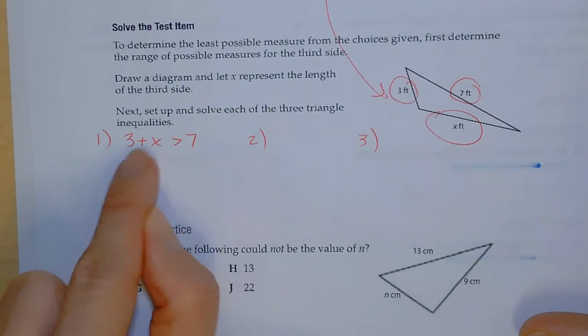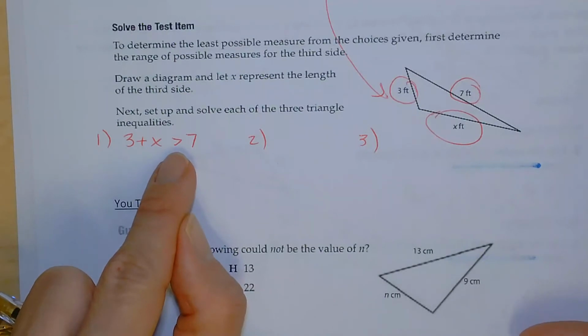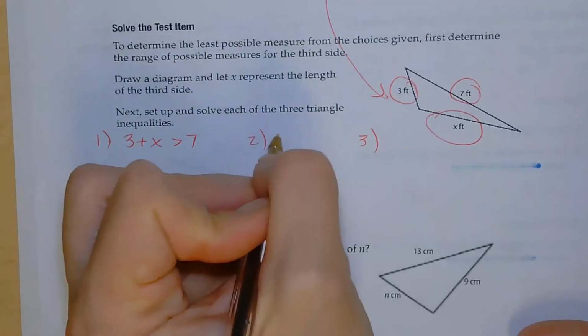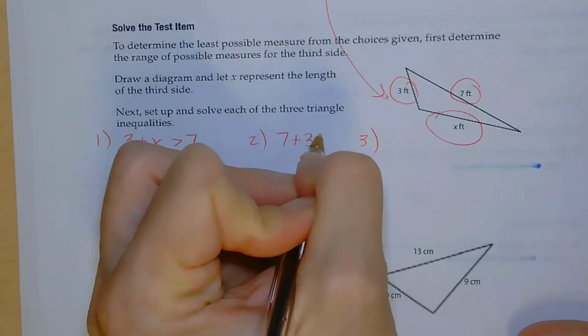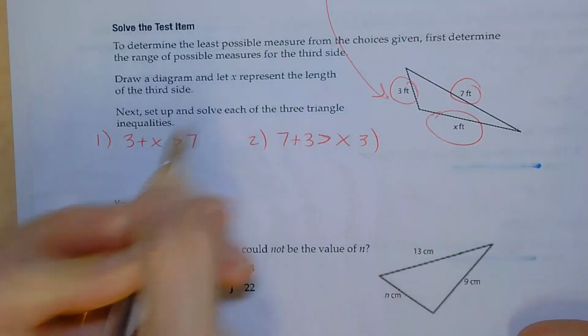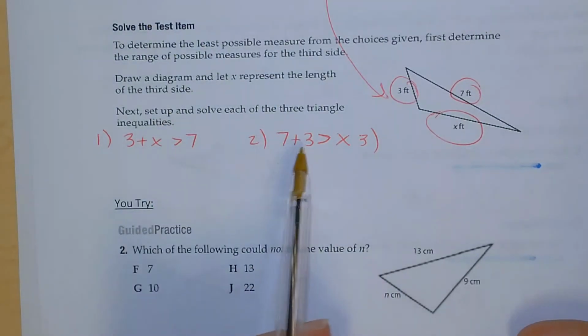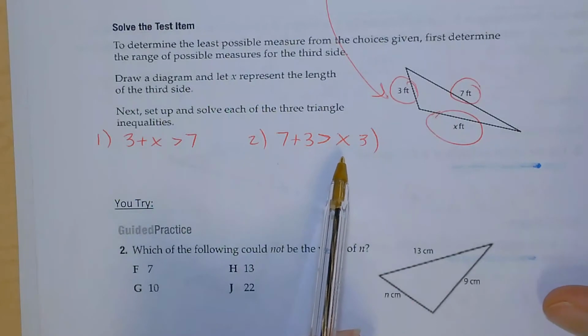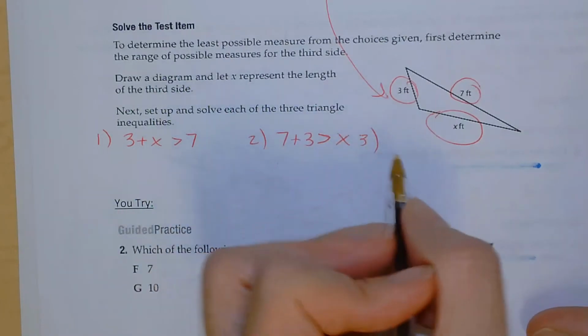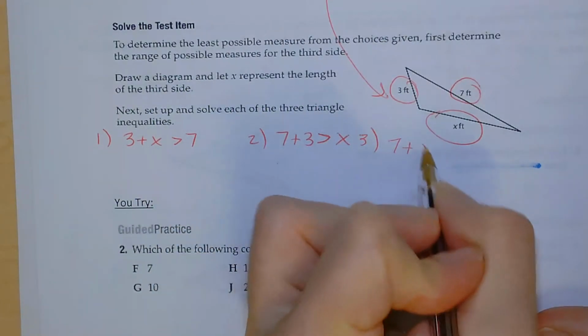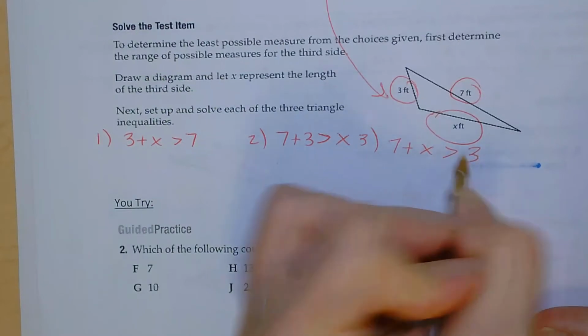Because any two sides of a triangle have to add up to be greater than the third side. I also know that 7 plus 3 has to add up to be greater than x, and that's because any two sides of a triangle have to add up to be greater than the third. And then for the third one, I know that 7 plus x needs to be greater than 3.